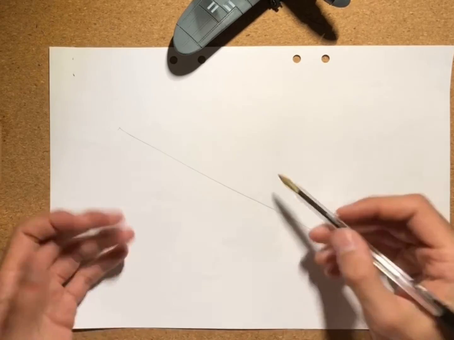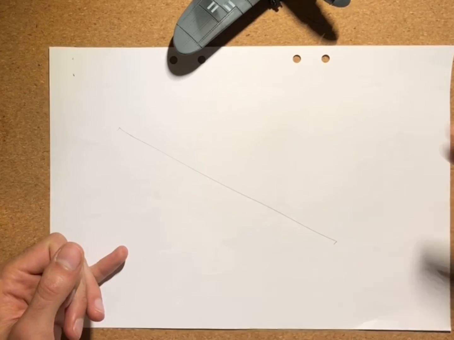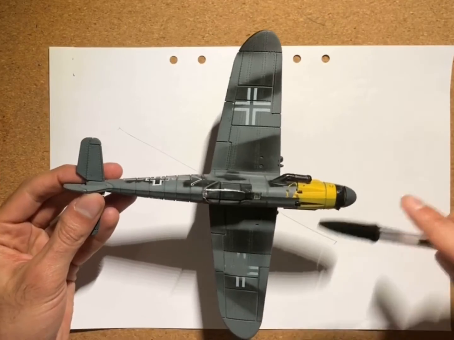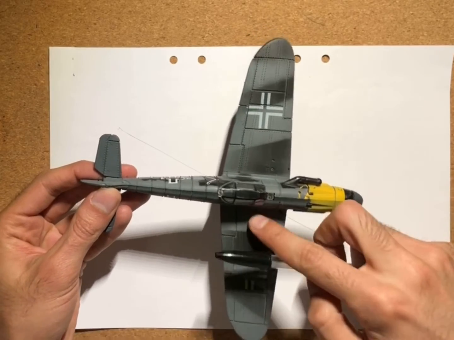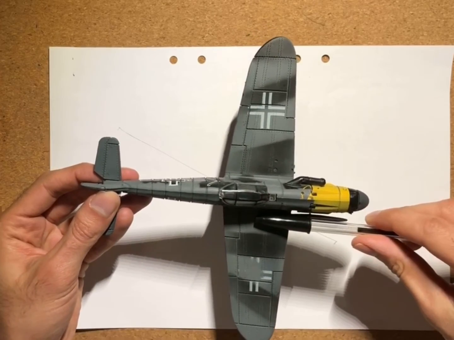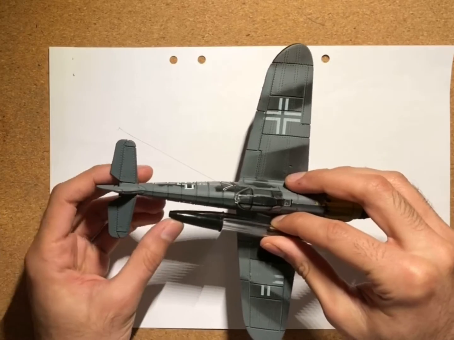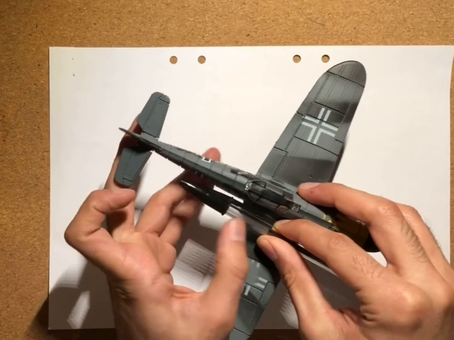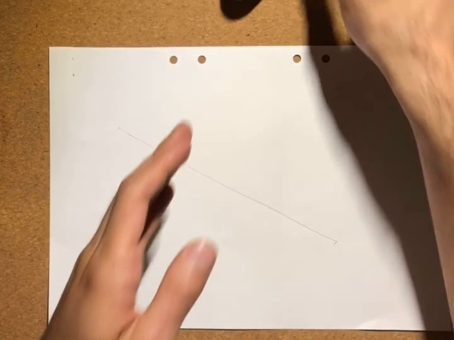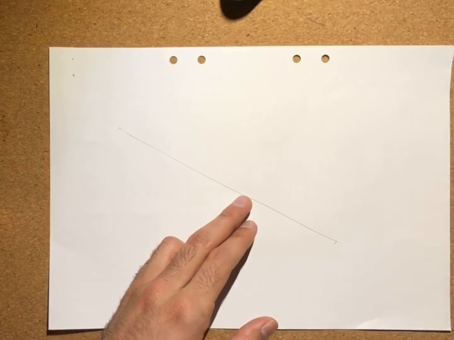But the question is, where does this line stand? You can easily get the proportion. For example, if this is the middle of this line, then you can say, okay, here's the proportion. If I want to compare it with here, here's half of here. So basically it's like 1 to 1.5.